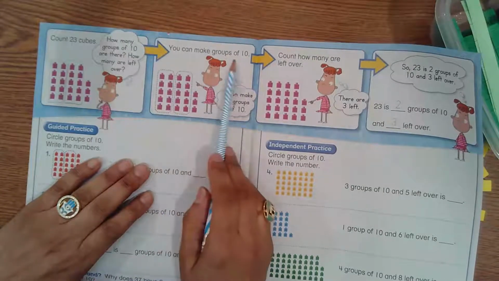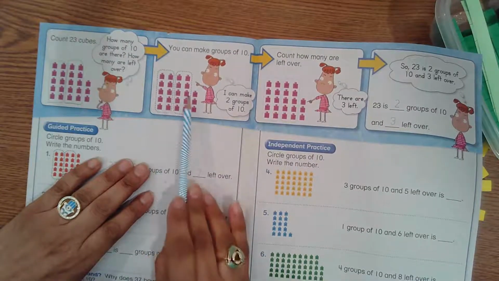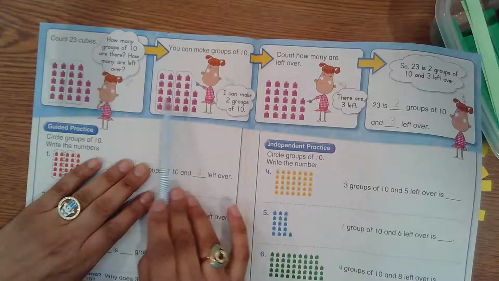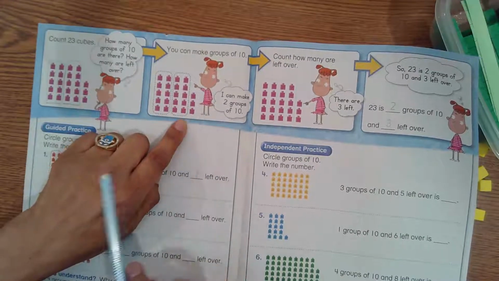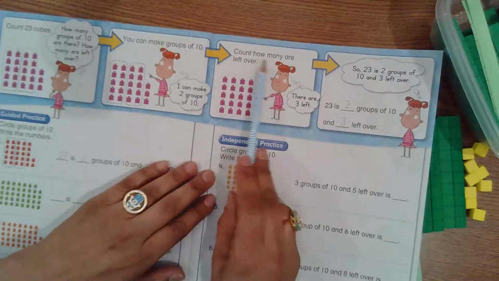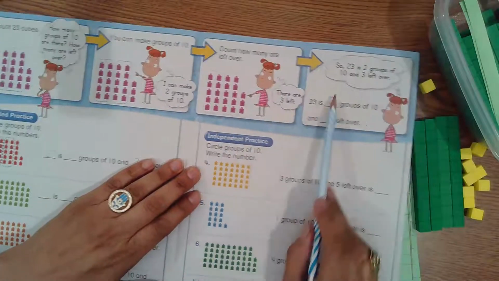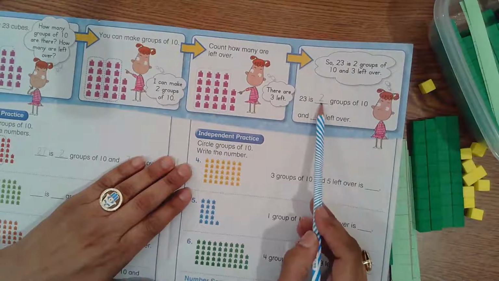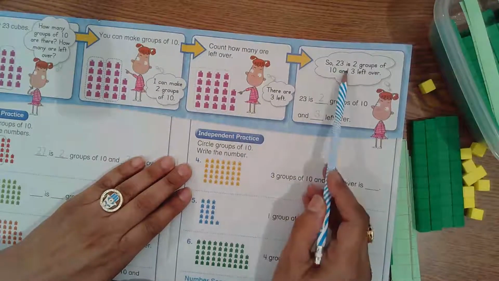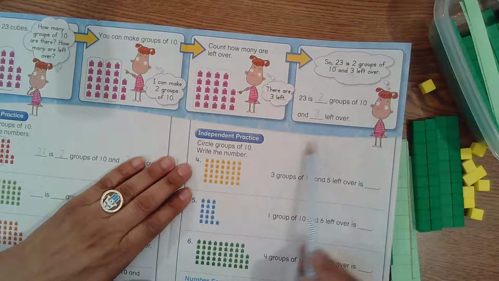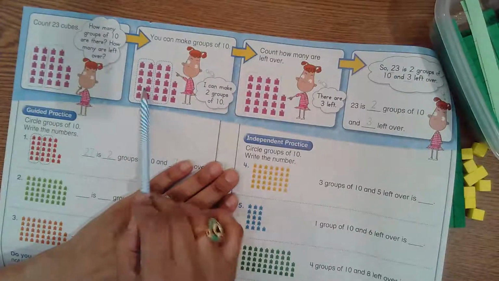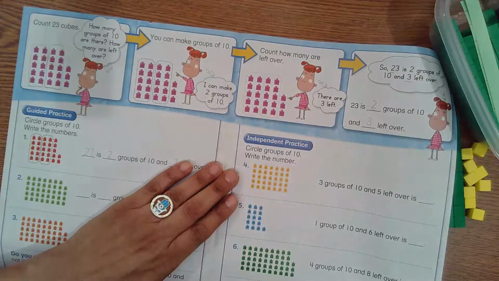So we make groups of 10. So you have 1 group of 10, 2 groups of 10, that's 20. And then the leftovers are 3. So how many are left over? 3. So 23 is 2 groups of 10s and 3 left over. 2 groups of 10s and 3 left over. Okay?